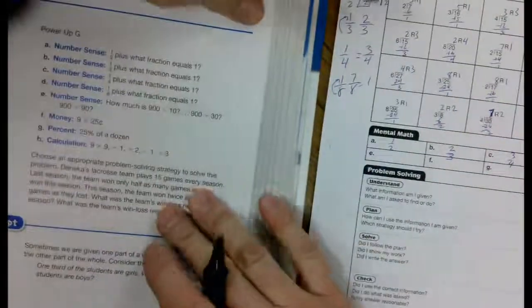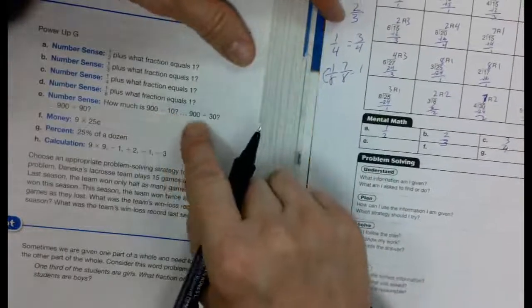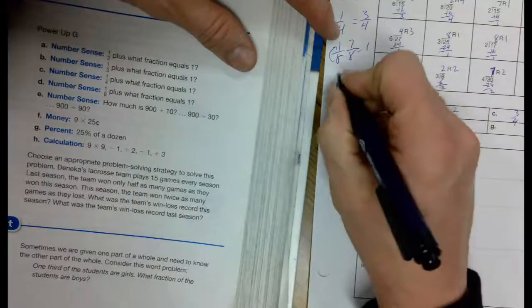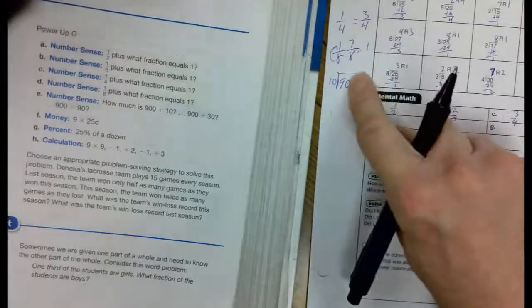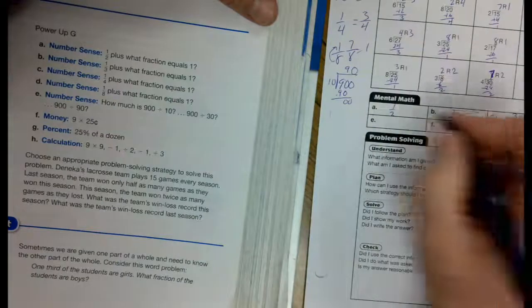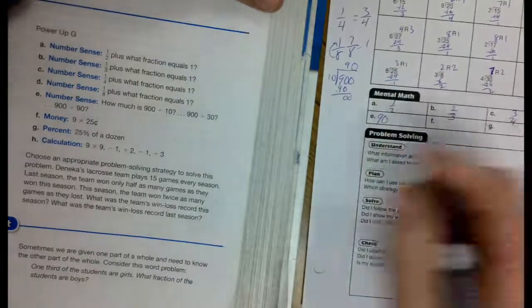E says, how much is 900 divided by 10, 900 divided by 30, and 900 divided by 90? So let's go with 900 divided by 10 first. How many times is 10 going into 90? How many times is 1 going into 9? 9 times. 9 times 10 is 90. Subtract and you get 0. Your first answer is 90.